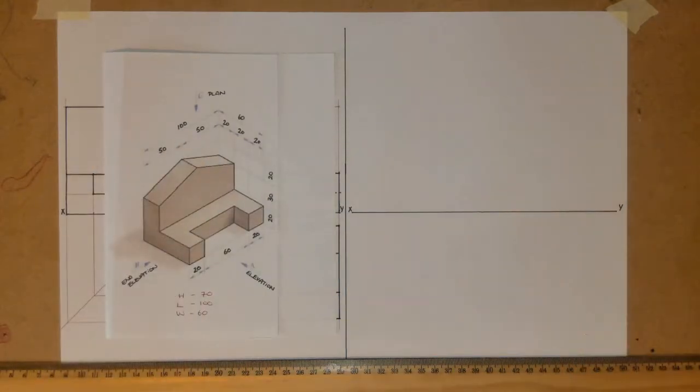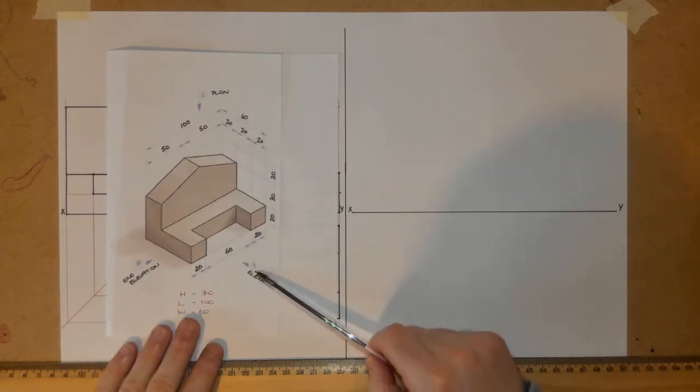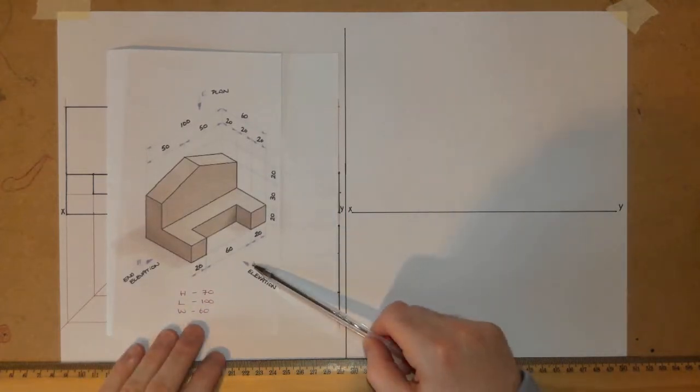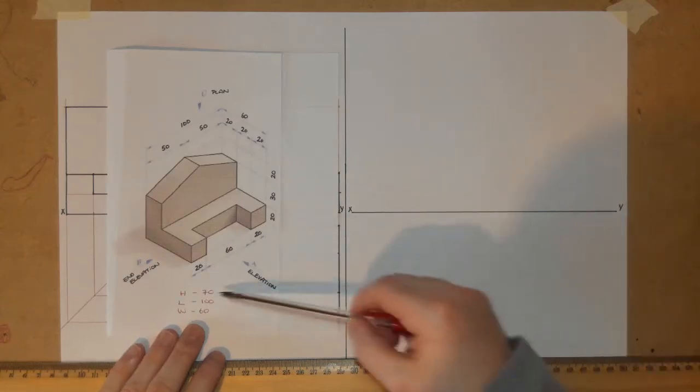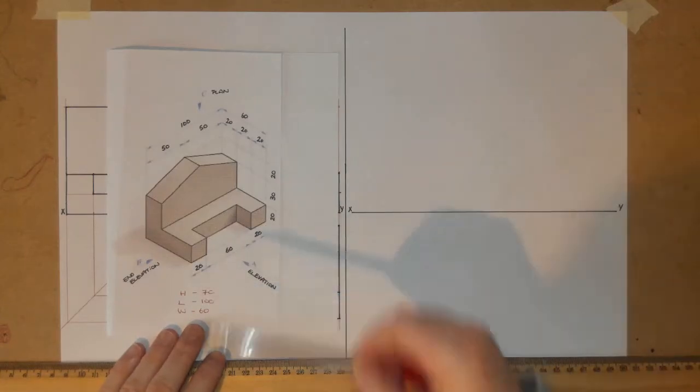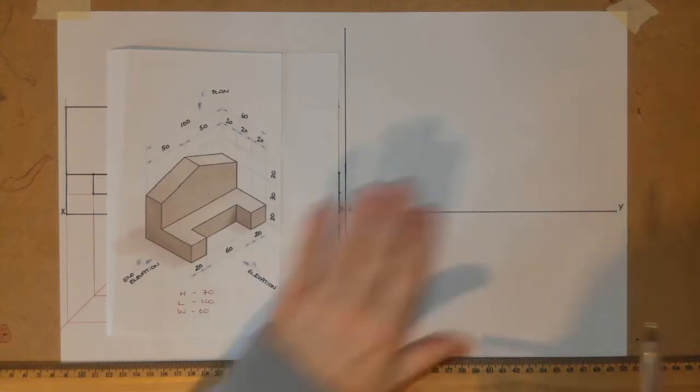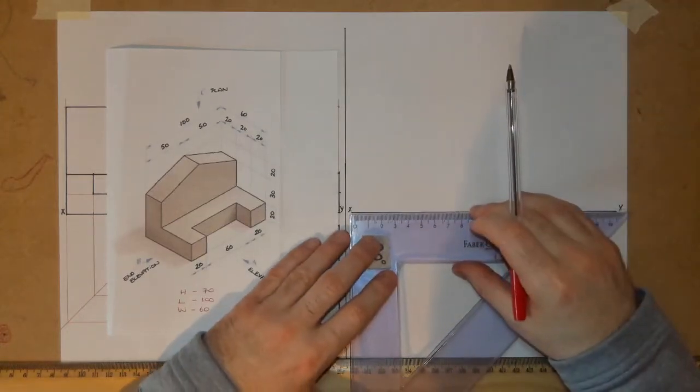So, like the last question, we're going to set up our boxes, starting with the elevation. Elevation is pointing to the left in this case. That means we're going to have a box on the left hand side of our XY line that is 100 long and 70 high. So I'll put that in first and I'll complete the rest of the views as well. So I'll speed up the video.